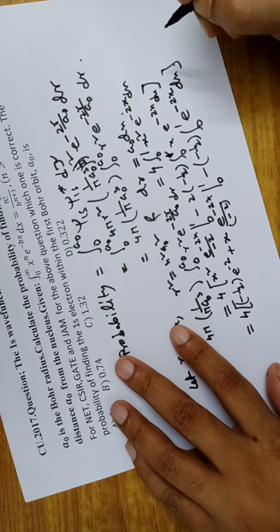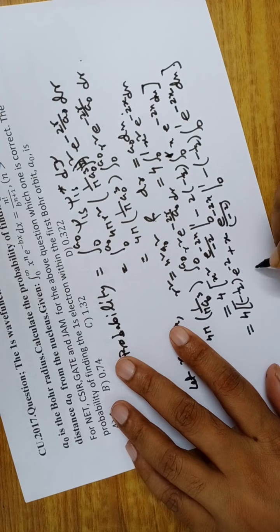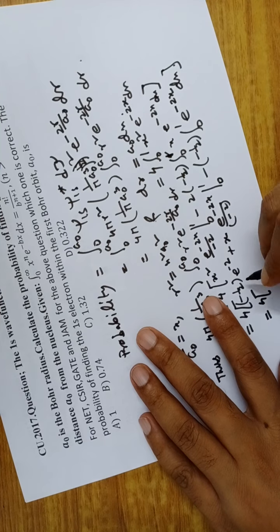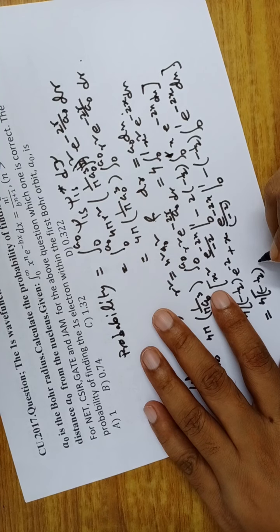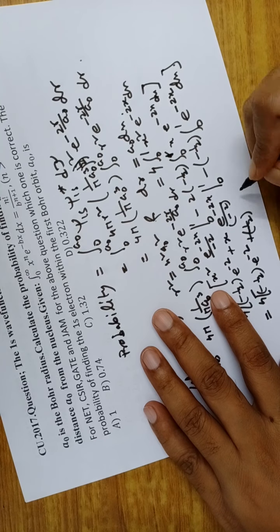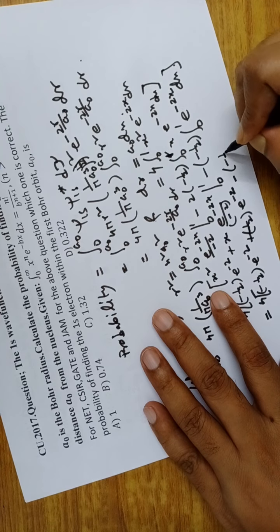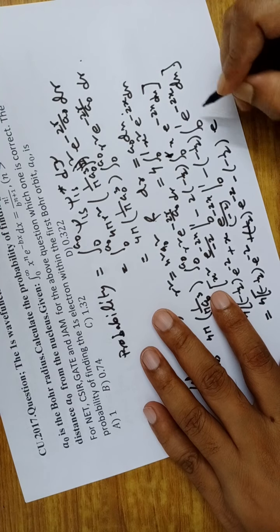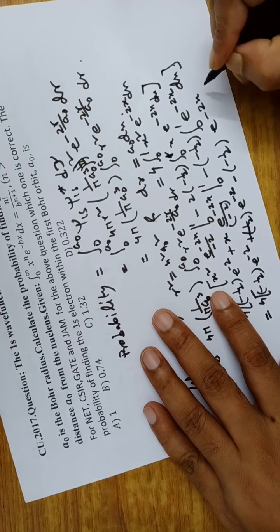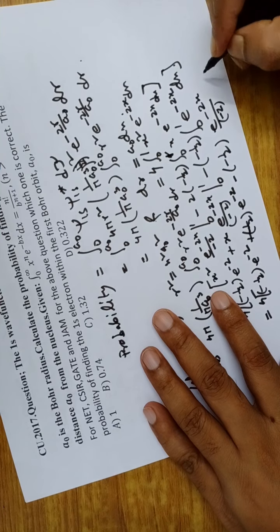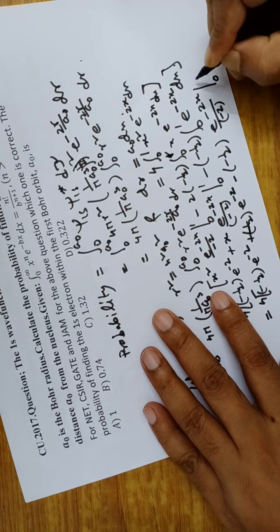And it will be 4 into minus half e to the power minus 2, plus minus half into e to the power minus 2, minus of minus half from here, e to the power minus 2x by minus 2 from this integration, and it also contains a limit.